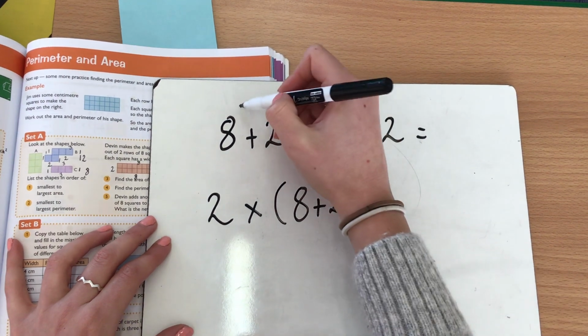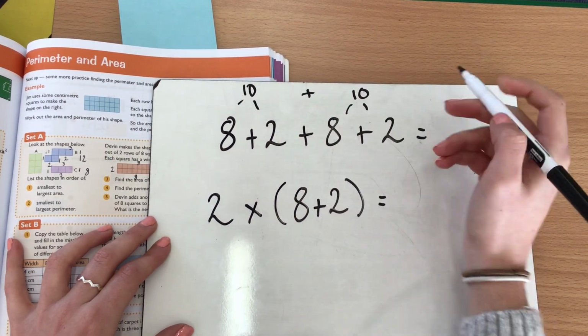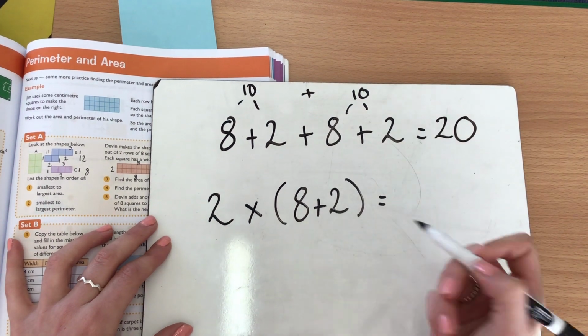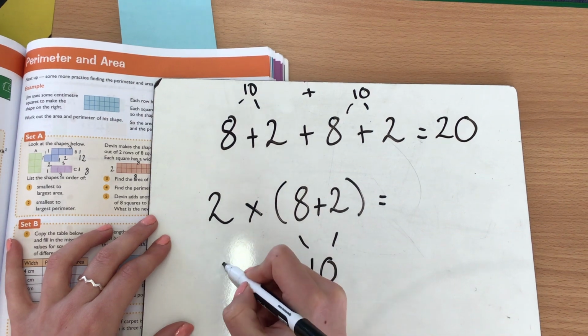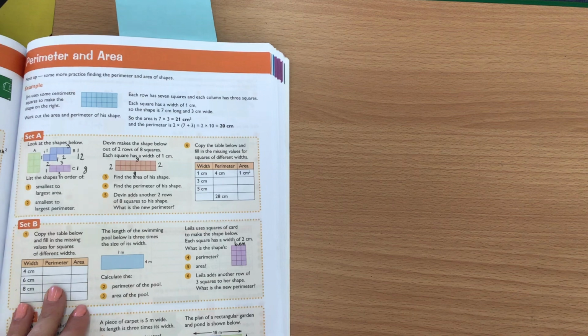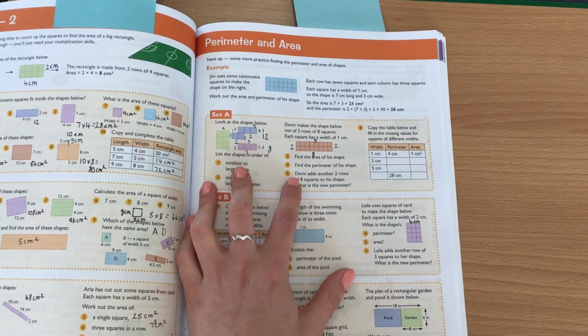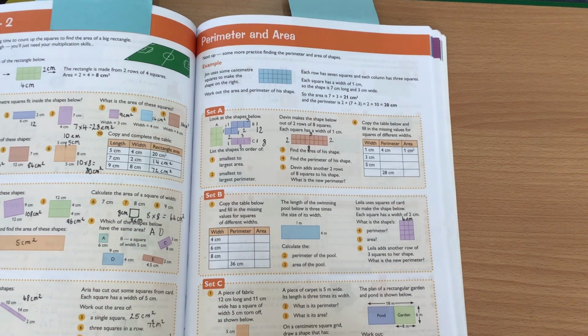So if you've got this here, 8 add 2 is 10, 8 add 2 is 10. Add those together, we'd get 20. Or you could do it this way, 8 add 2 is 10, multiply it by 2 is 20. So for question 4, the perimeter of the shape is 20.